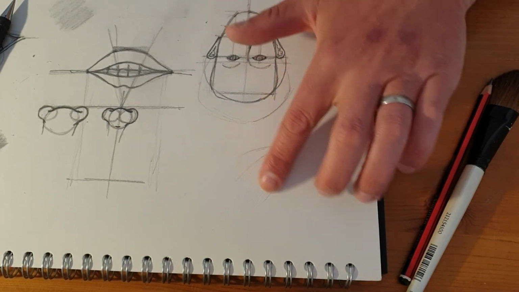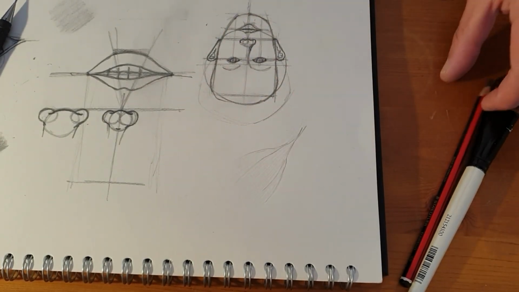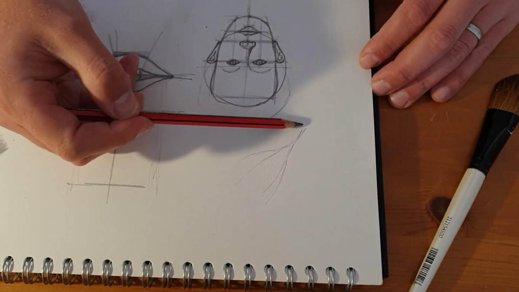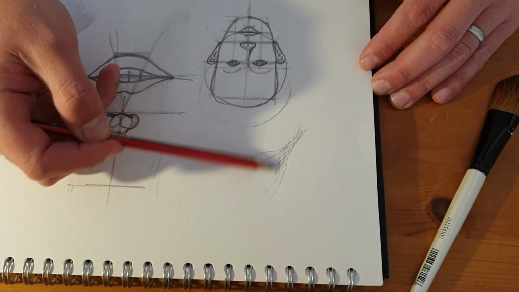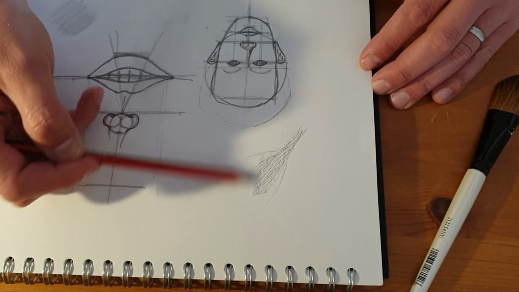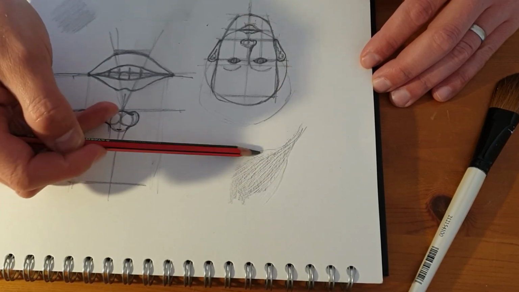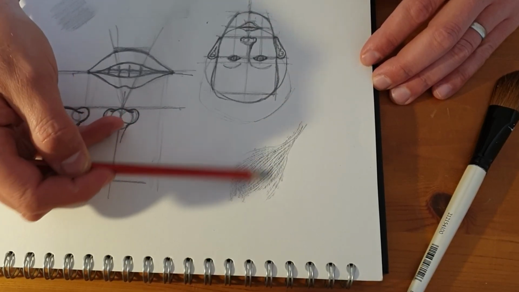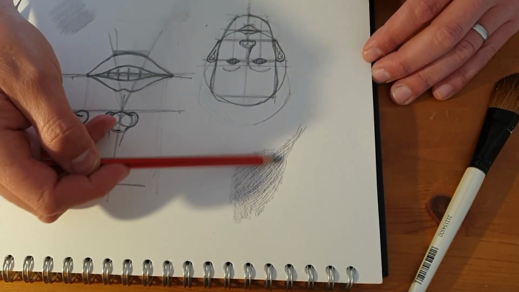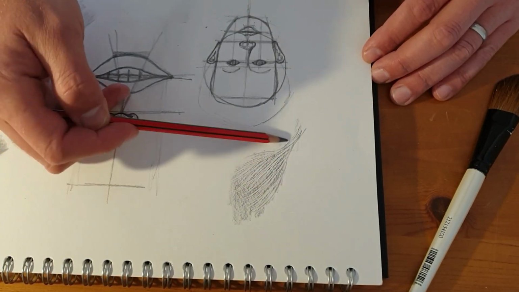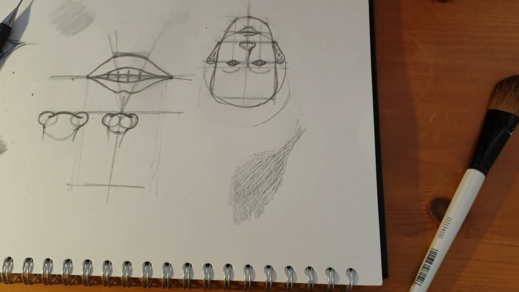And if I feel that, that's quite textured there. And then what I'm going to do is, with my 6B pencil, I'm going to lightly go over this, and then what you have is the starting point for drawing hair.